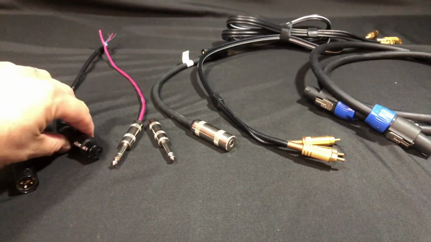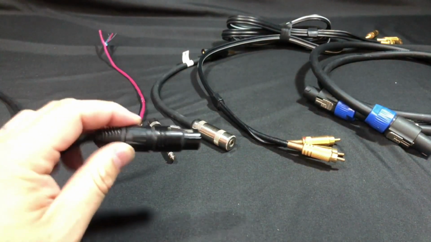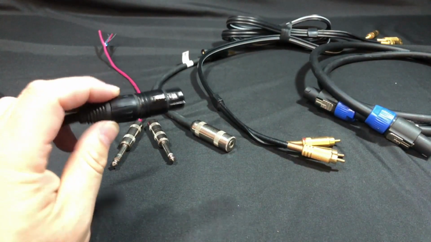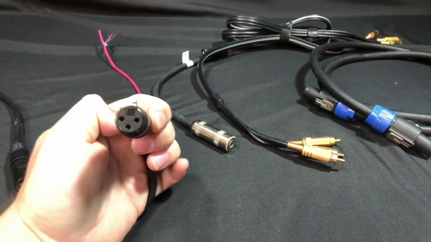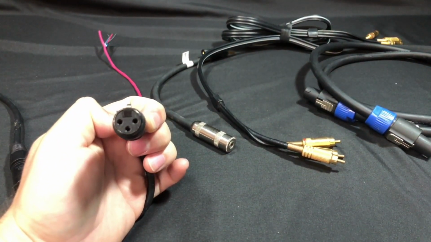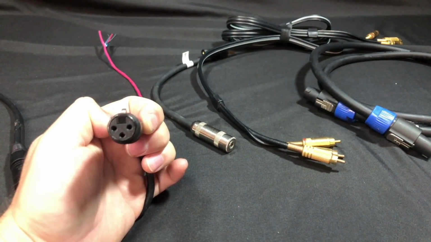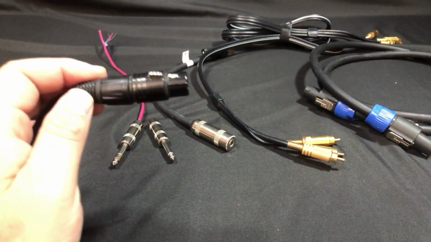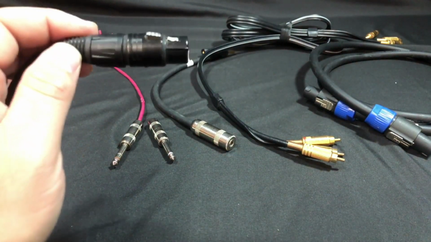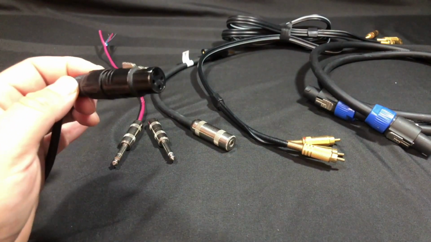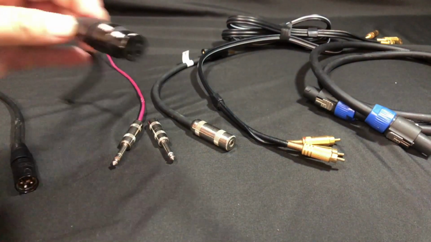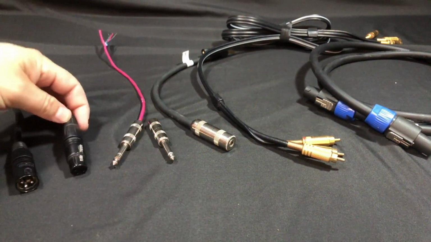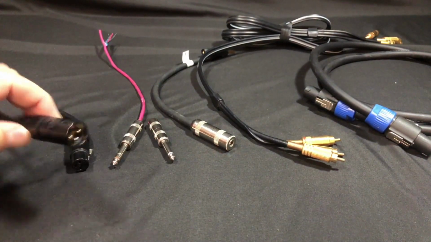I'm just going to start first here on the left with an XLR connection, also known as a microphone cable. Why is it called a microphone cable? Because 98% of microphones use this connection. There are other types of microphone connectors, but this is pretty much it. Now, these don't only plug in microphones, they also plug in other devices as well, so they're used for a lot of different things. This one here is a female connection, and this one is a male connection.